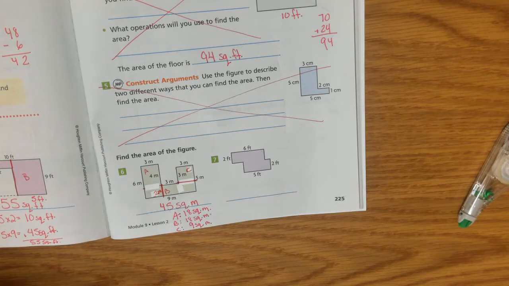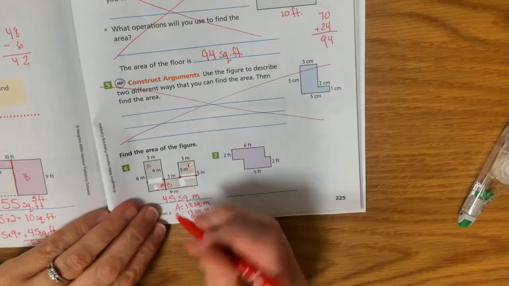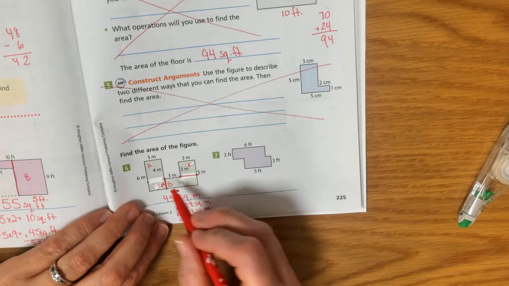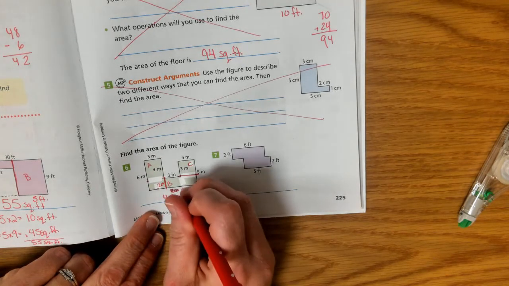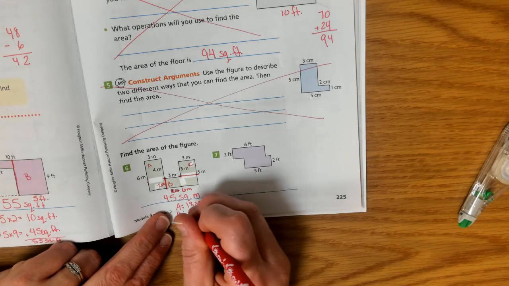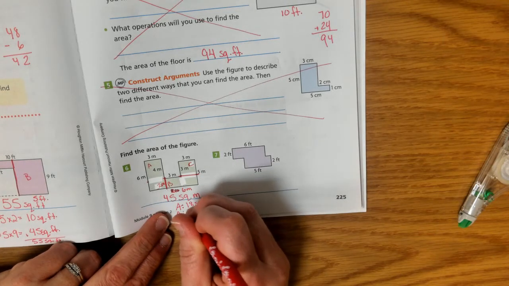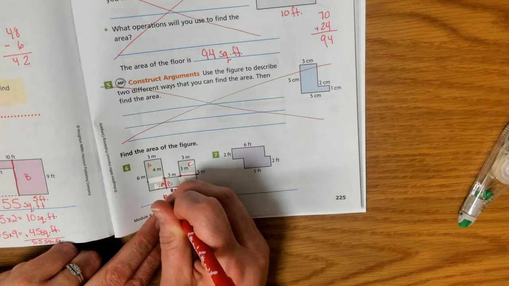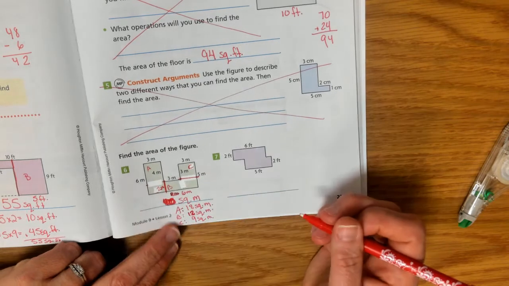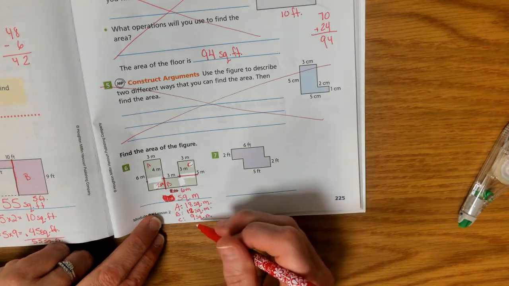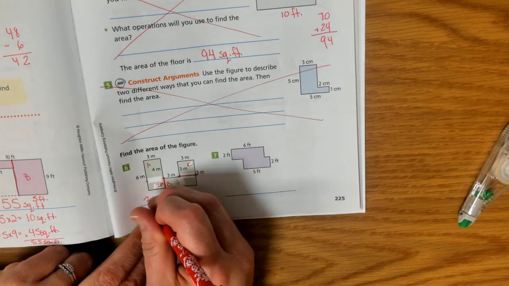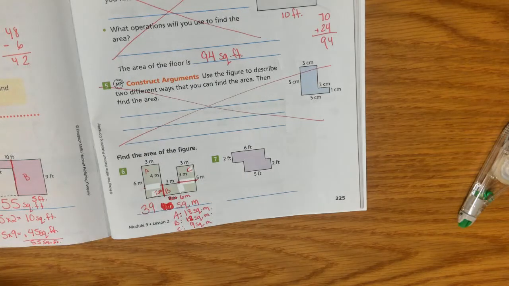Oh no! Oh, you're probably all screaming at me, but Mrs. Blair-Wilcox, this isn't 9. This part is 3, so this has to be 6 meters. Ah, so this is 12. Oh, you guys are going to be so mad at me. See, teachers are not perfect. I will never, ever, ever profess that I am. 18 plus 12 is 30, plus 9 is 39. Goodness, I am so sorry. That one is a mess.